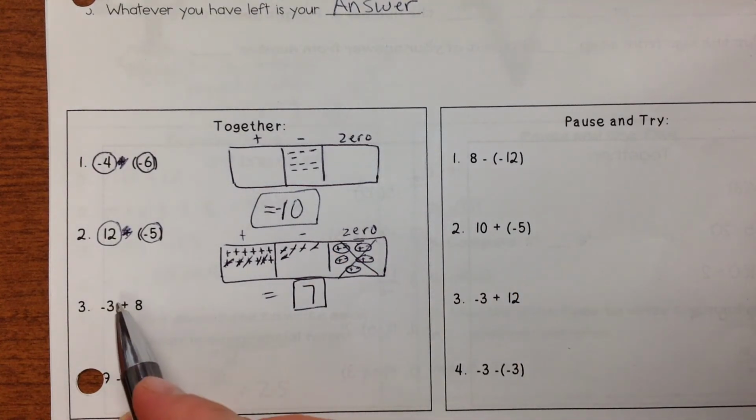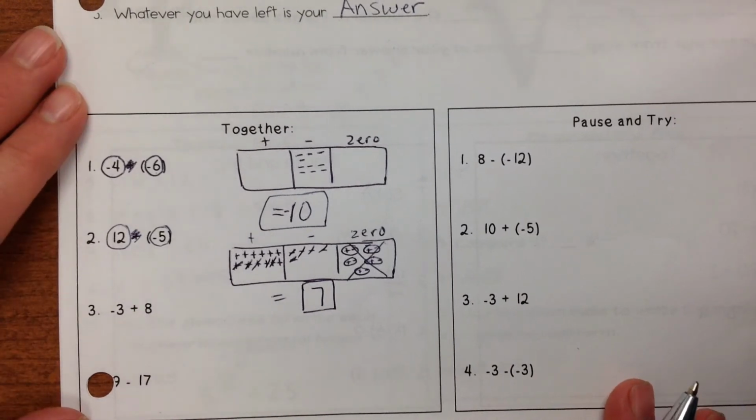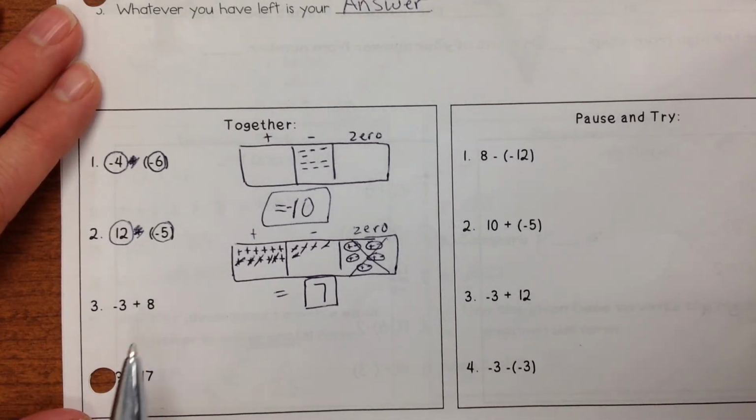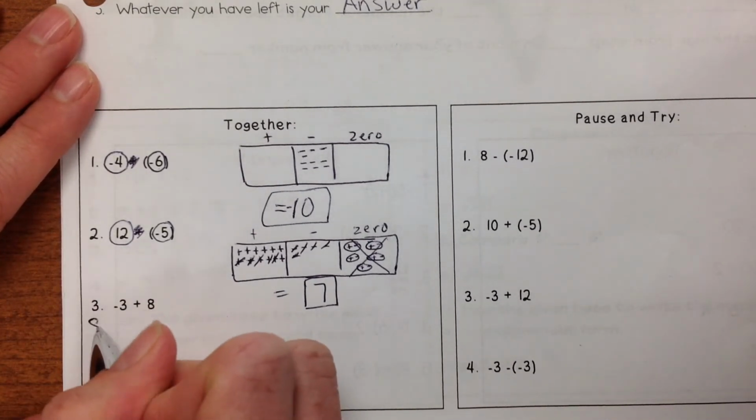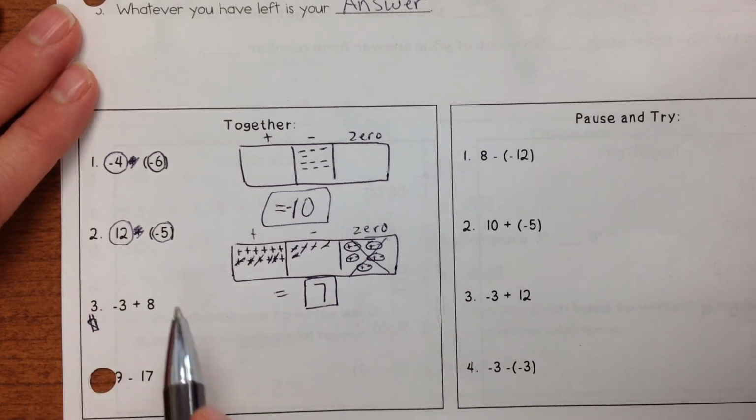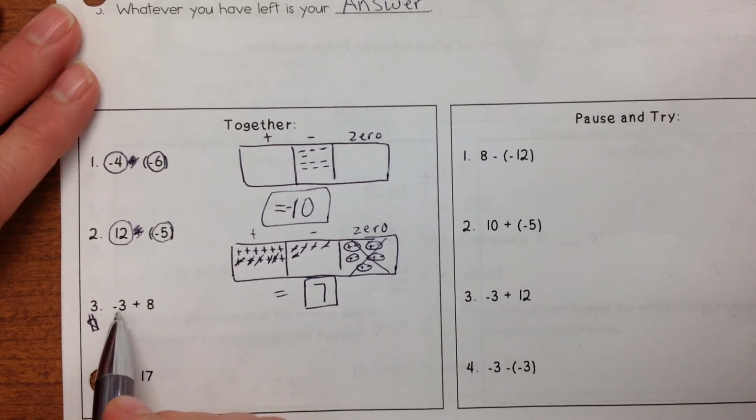Okay, now let's look at number 3. This time I'm not going to do my sea of zeros, just to show you that there's other ways to do it. I'm going to actually use money here. I want you to think of this as money. Negative means you owe this to your mom or your dad or whoever you want to owe it to. So say you owe your mom $3 because she bought you something at the store.